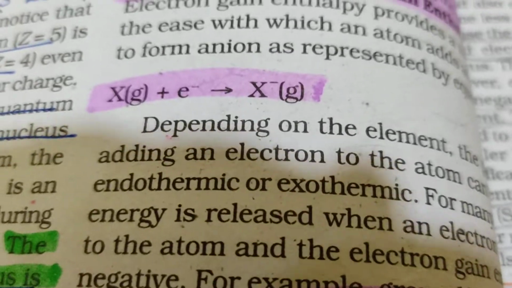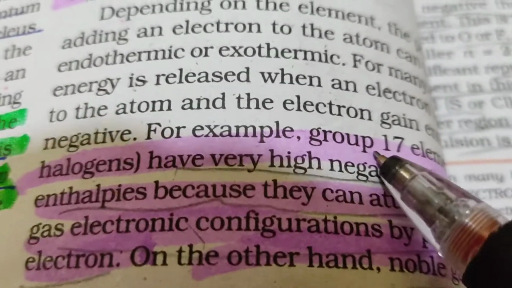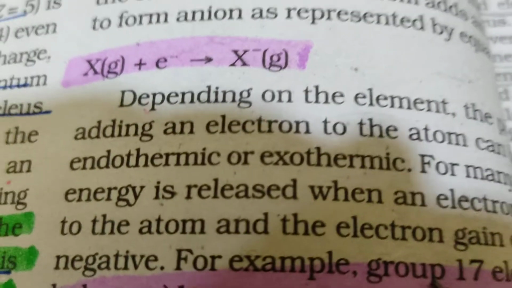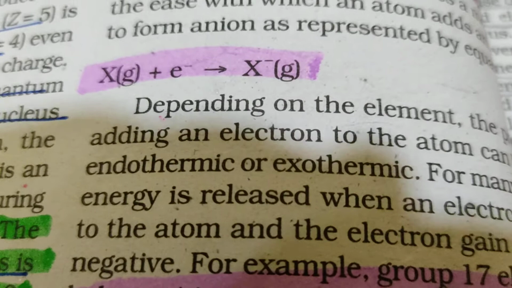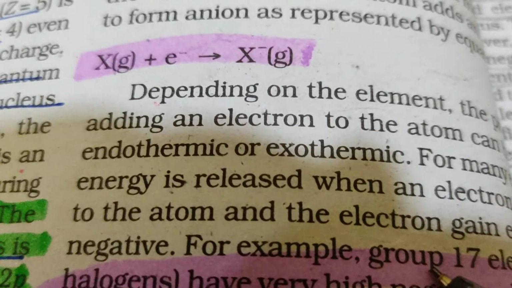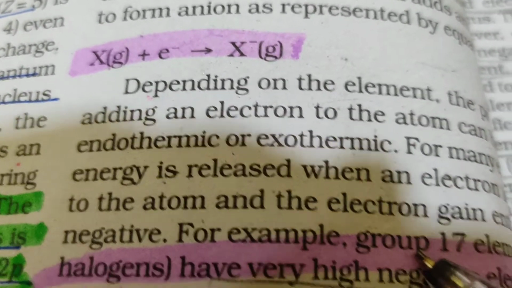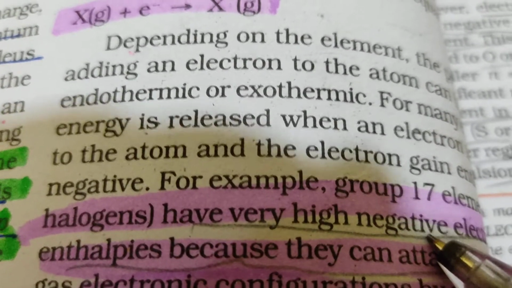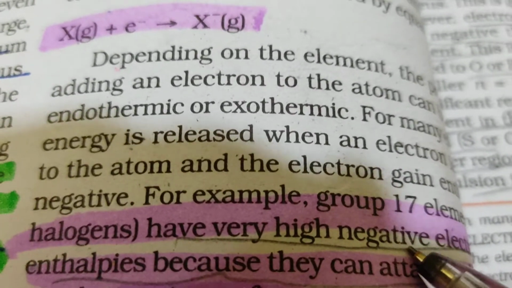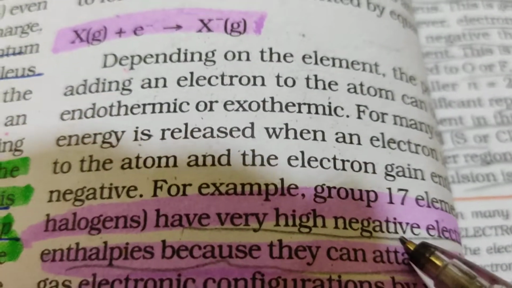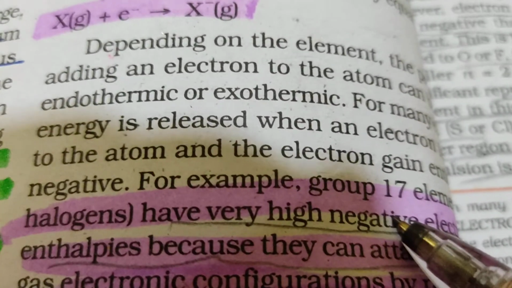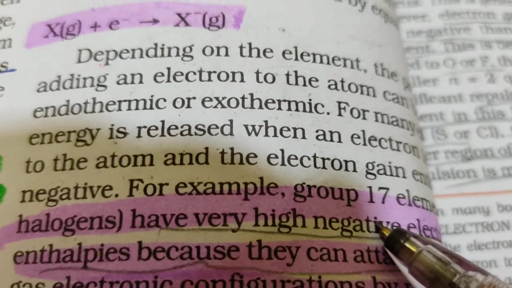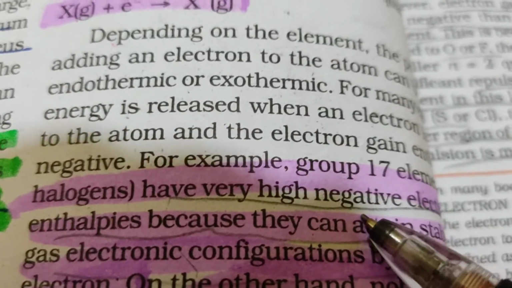See, the halogens, which is your group 17, have the highest electron gain enthalpy. The reason why they have a highly negative value of electron gain enthalpy is that their electronic configuration is ns2np5, and they just need one electron to attain the stable noble gas configuration. So they have a strong tendency to accept an electron, and so their electron gain enthalpy values are highly negative.